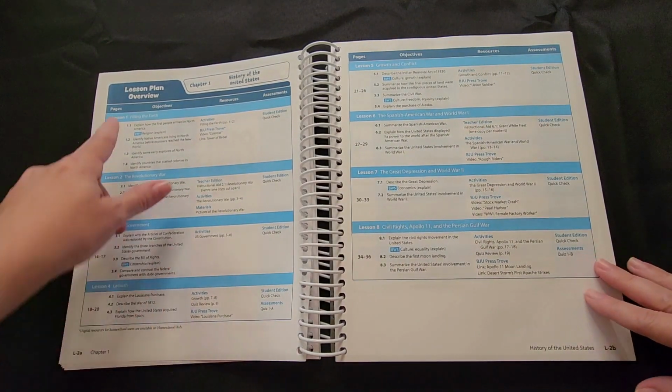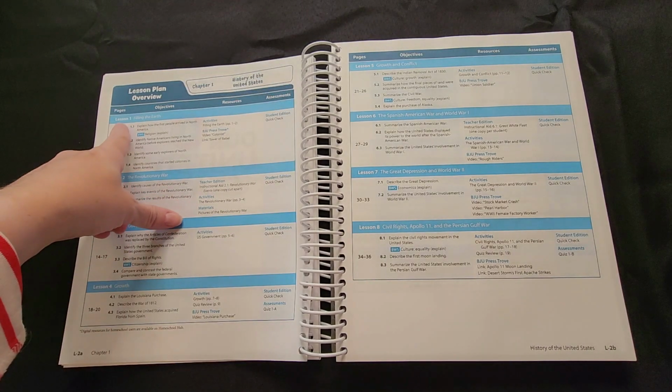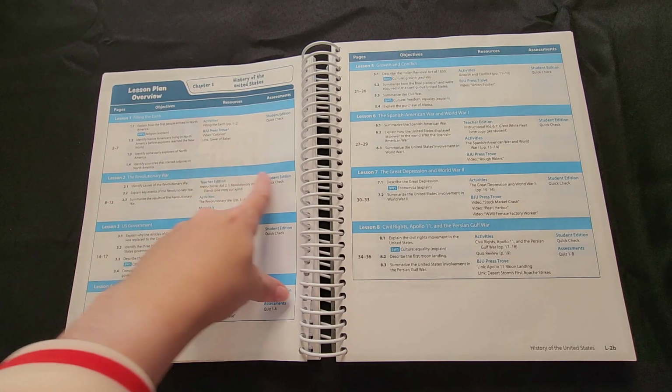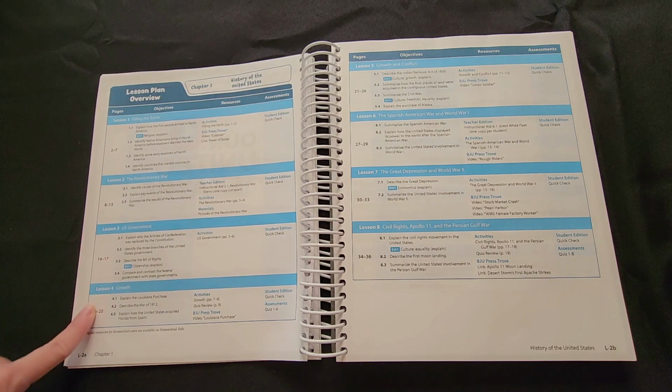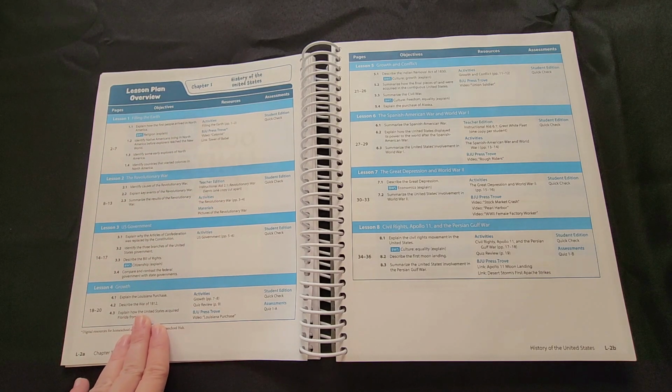At the beginning of each chapter, you'll see a lesson plan overview for that chapter. You'll see the lesson number and title highlighted in blue with the Teacher's Edition and Student Edition pages listed along the side. The lesson objectives will be listed.